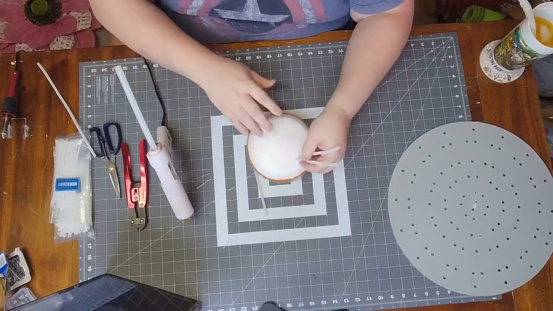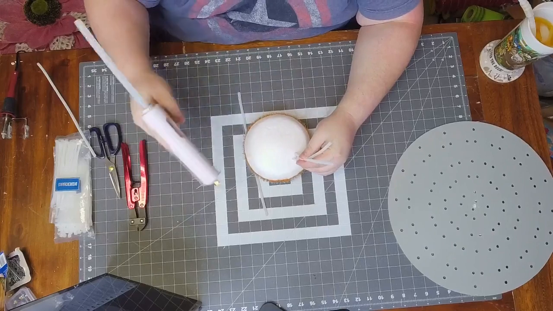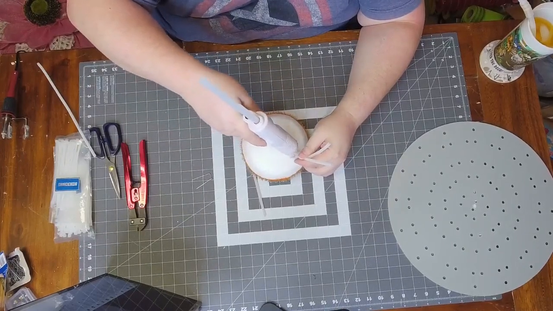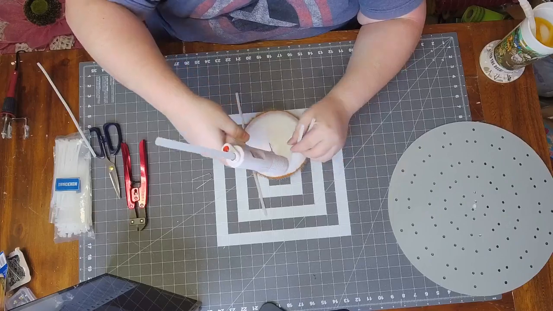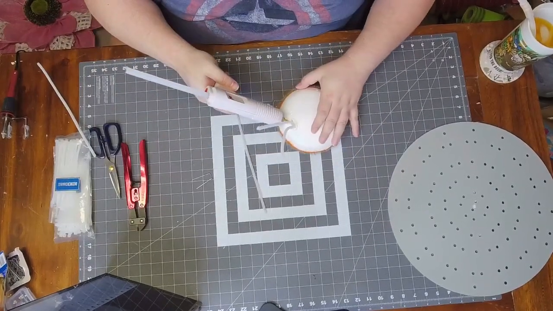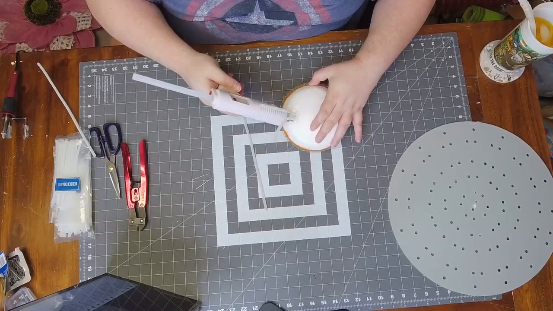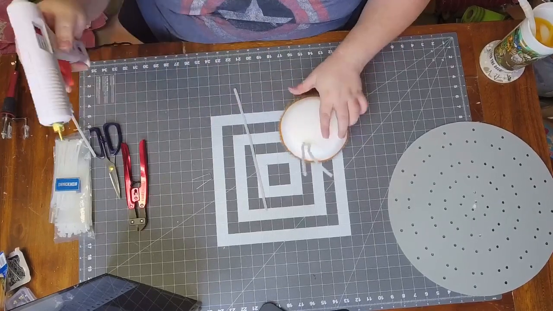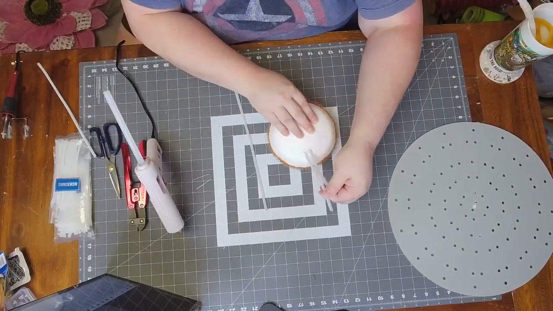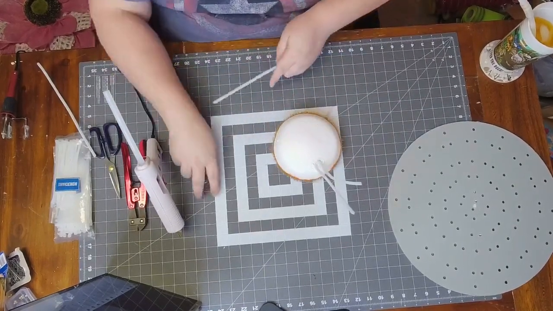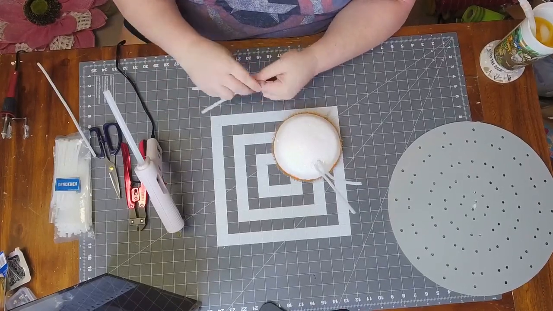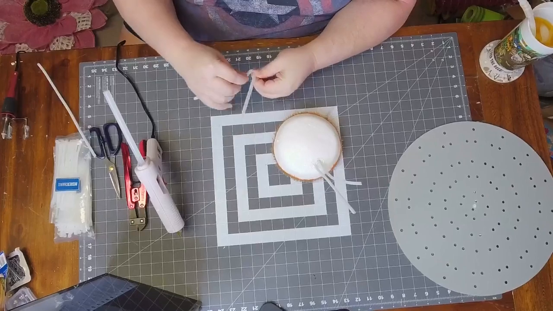And then I'm going to take hot glue and just hot glue all around this. This hot glue is going to melt the styrofoam a little bit, and it's going to create a very strong bond there, so that when we attach this flower head to the center of our flower board, it's not going to go anywhere.